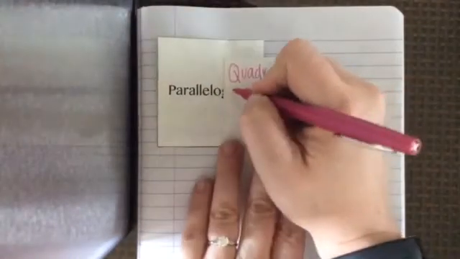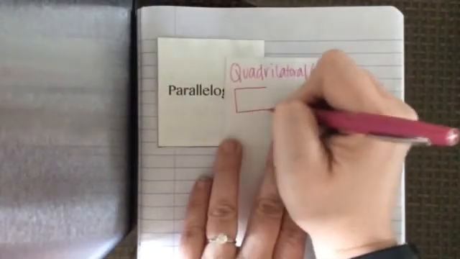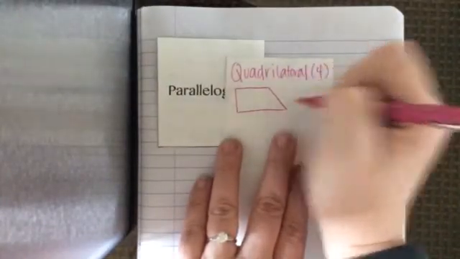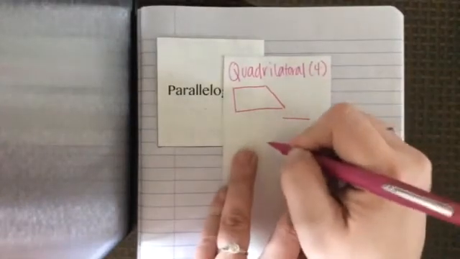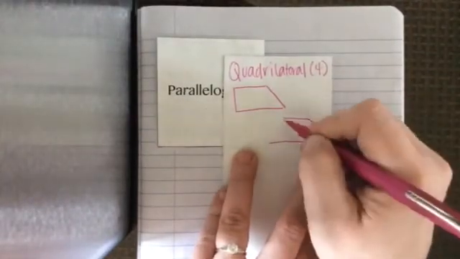It can have all kinds of craziness in it. So a quadrilateral is a four-sided shape. Now, a quadrilateral can look like this. A quadrilateral can look like this. Quadrilaterals, they're a little bizarre.